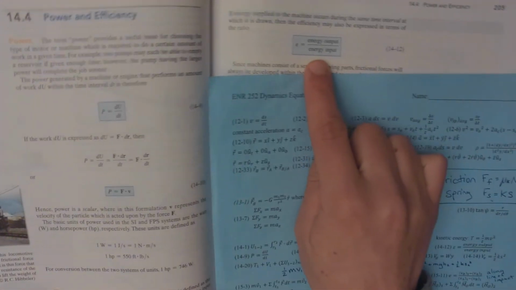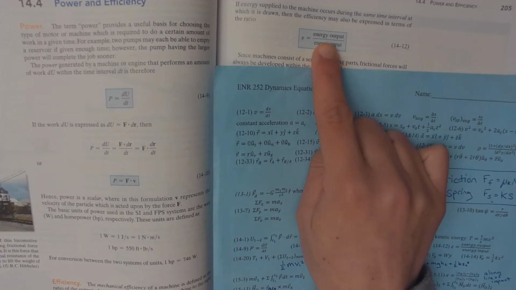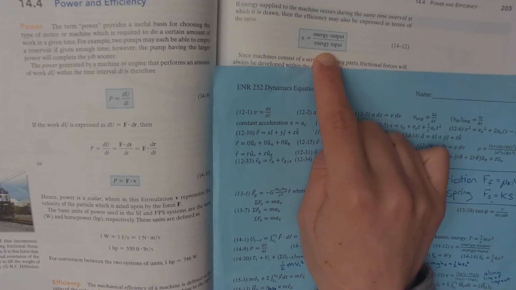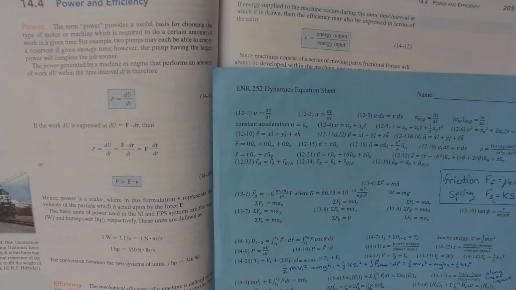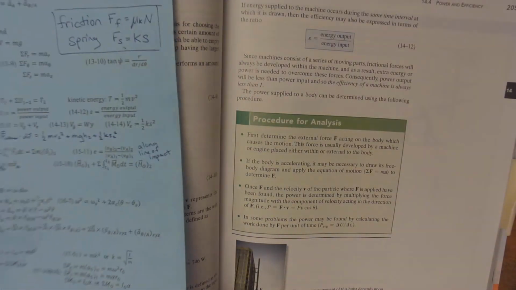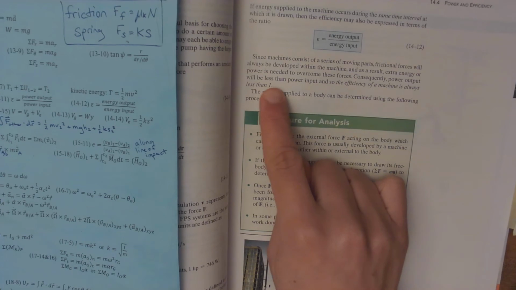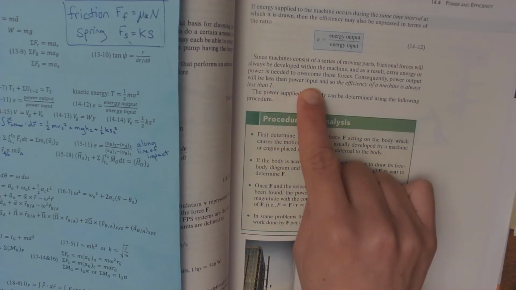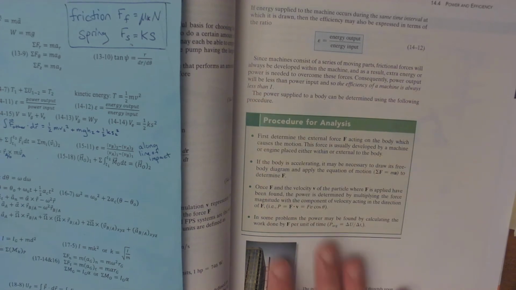And similarly, you can calculate the efficiency using the energy instead of the power. So energy output divided by energy input is also the efficiency. And you can also see from this equation that the largest value that you could have for the efficiency is 1. And then they tell you here the power output will be less than the power input in real life. So the efficiency of the machine is always less than 1.